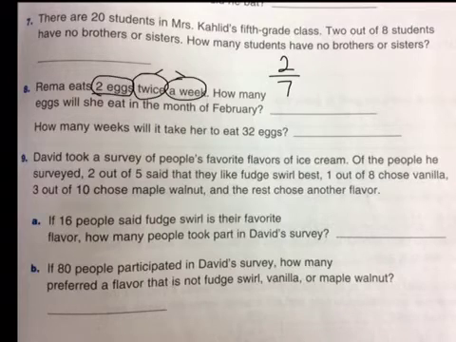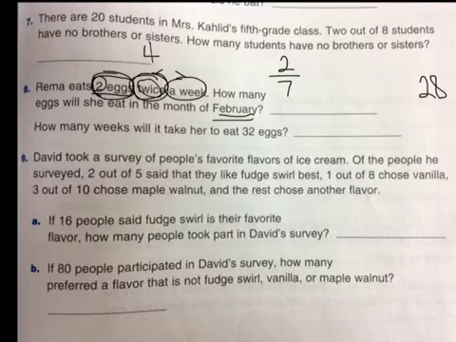How many eggs will she eat in a month, in the month of February? Well, February has 28 days. Okay? Well, actually, maybe the 2 eggs twice a week does matter, because 2 eggs 2 times a week is 4. So rather than writing a 2, let's write a 4. Okay, because it's 4 eggs every 7 days.